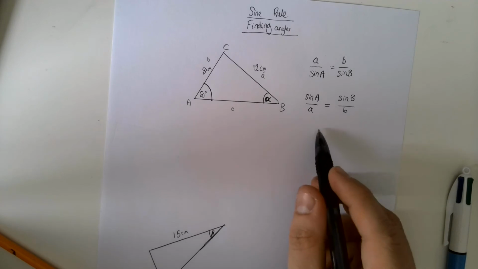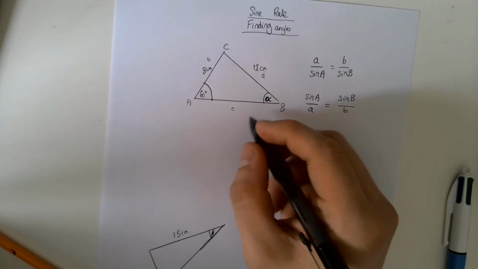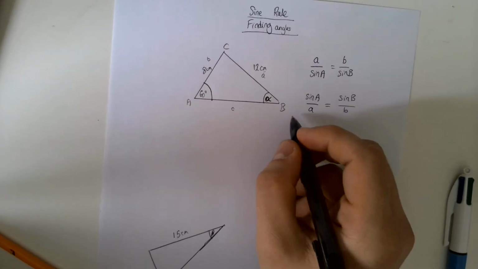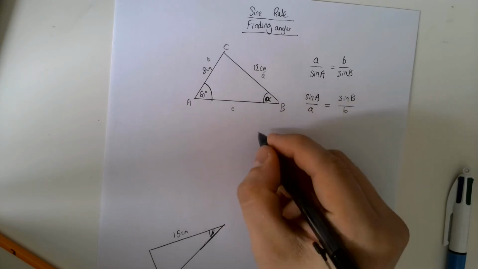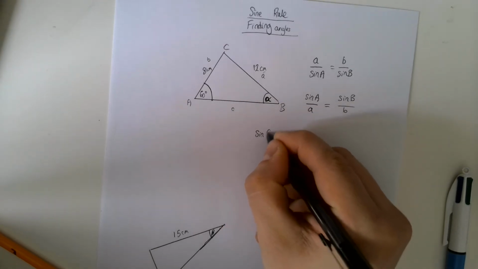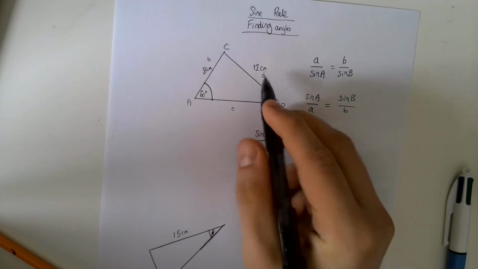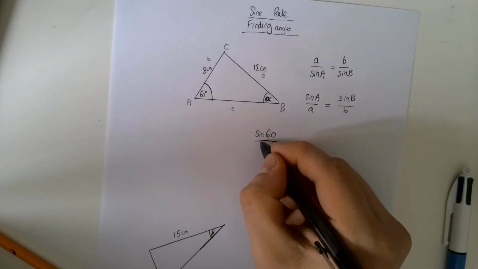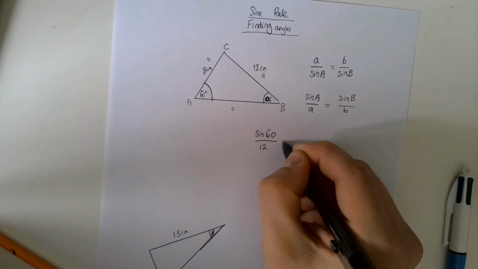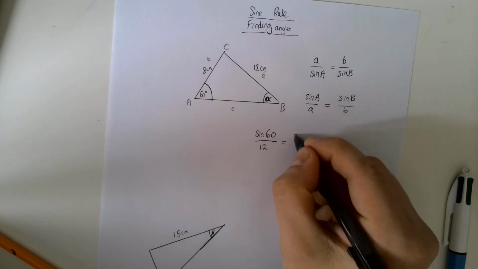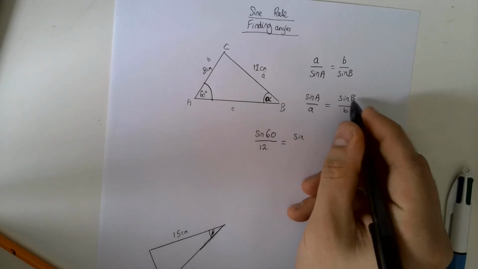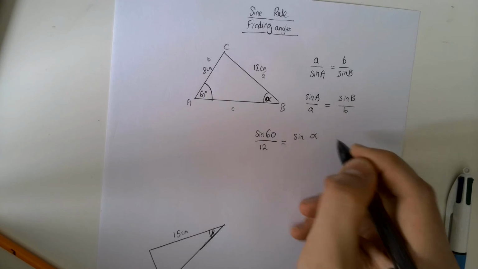So just like in the previous video, I'm going to plug in values that I know. So capital A is 60. So sine 60 divided by lowercase a, that's 12, is equal to sine capital B, which is alpha. It's just a Greek letter.